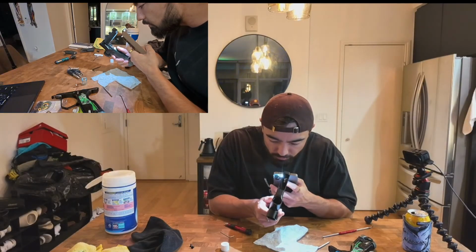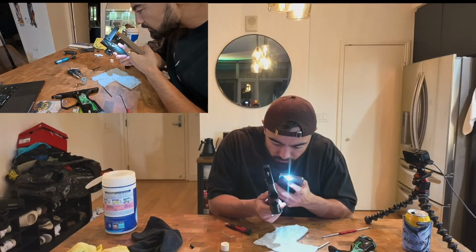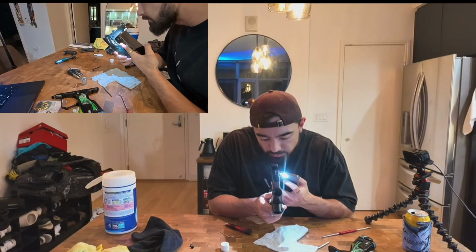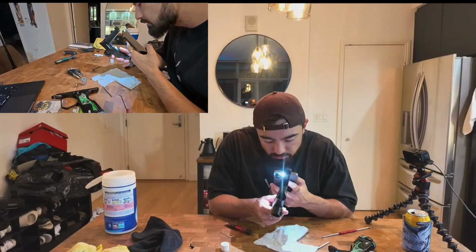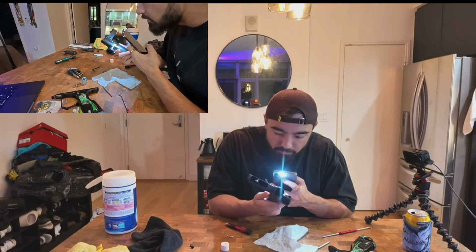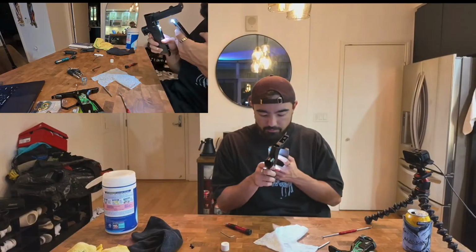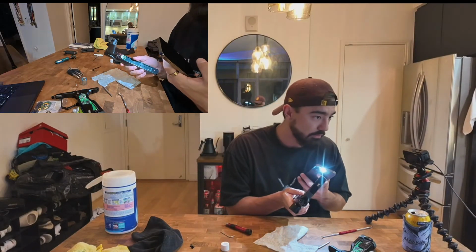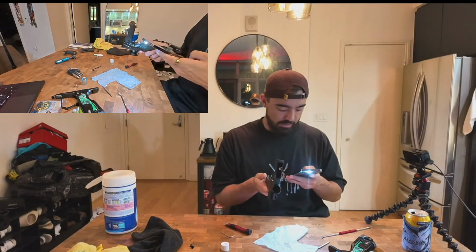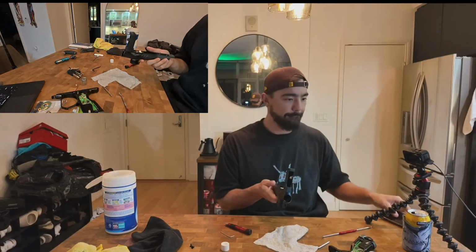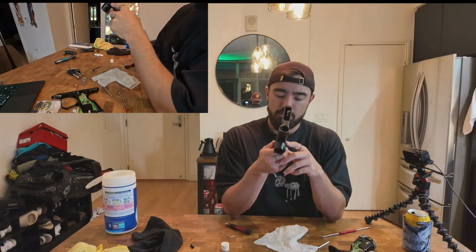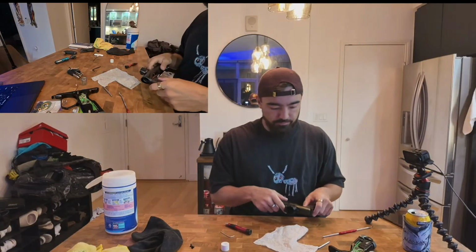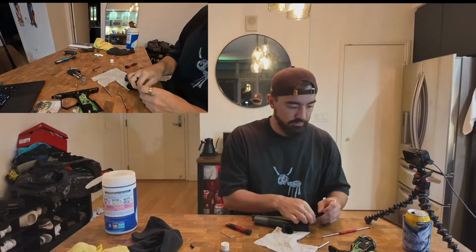Well, if anybody knows how to take apart DSR eyes, let me know, because I don't. And if it's that screw, I don't got it. Alright. Well, that is all cleaned up.